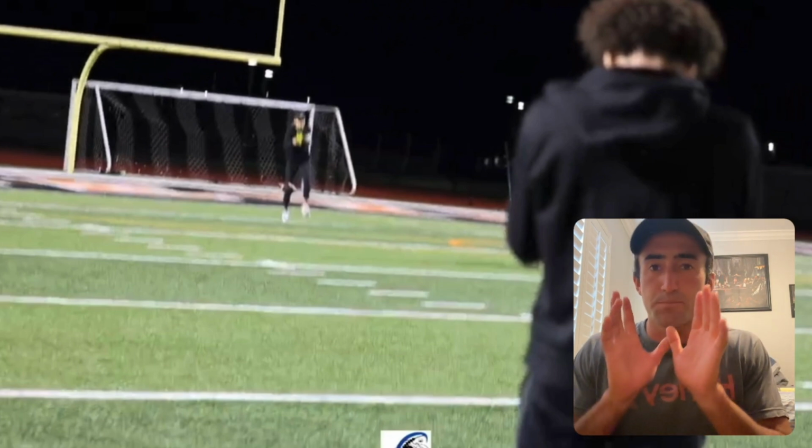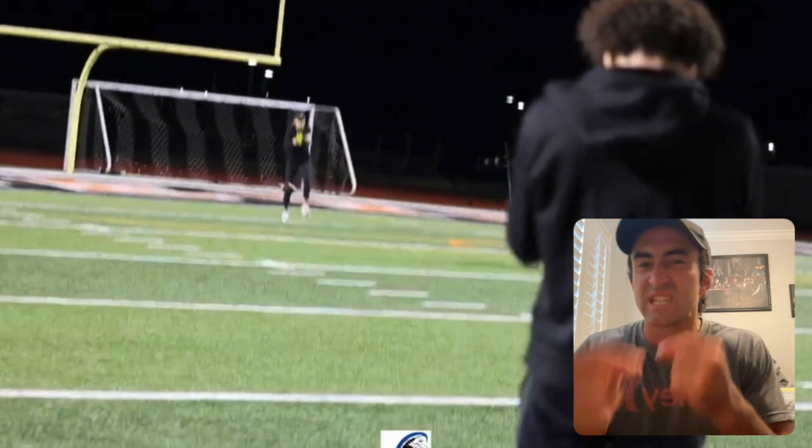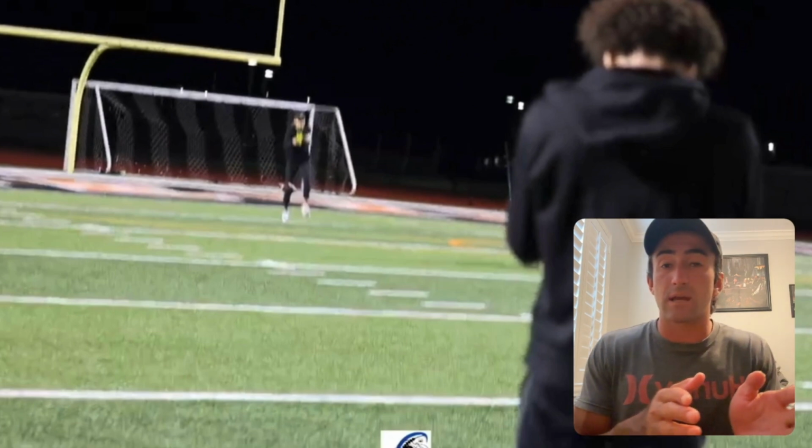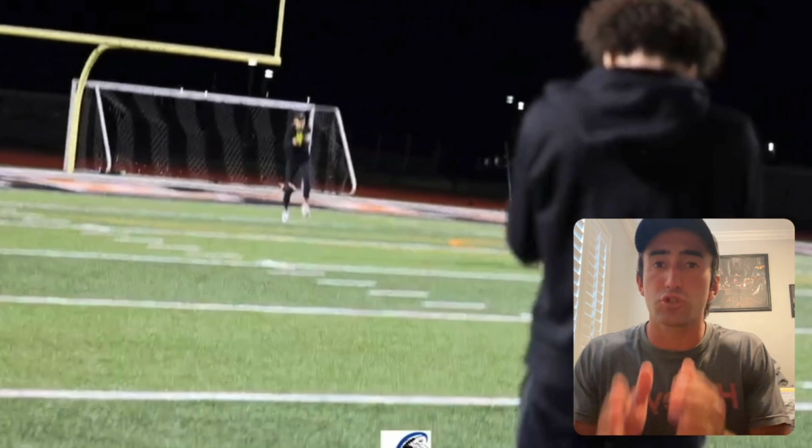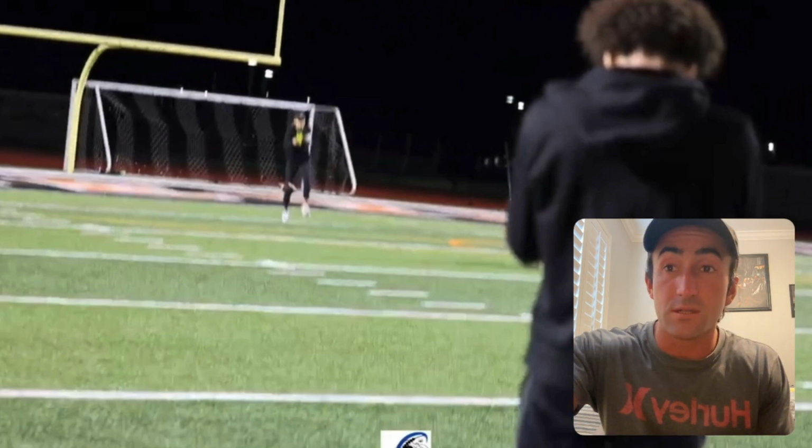So it's better to have spacing on the play and a slightly slower break than, oh, I got the inside release, but I'm damn near almost on the other hash, and that DB's right on my hip. So guys, make sure you take what the defender gives us.